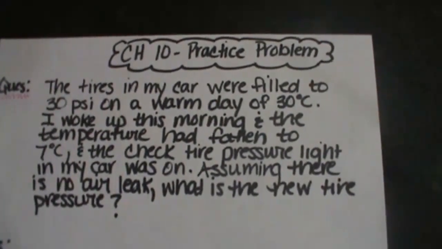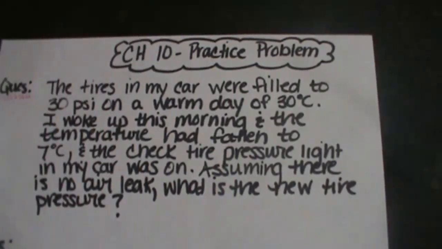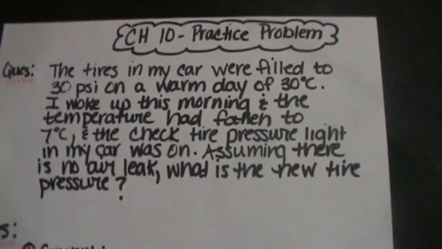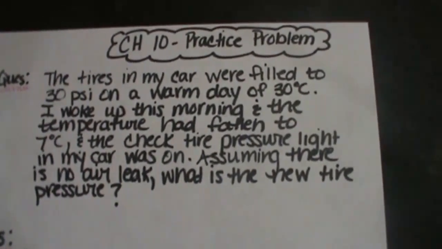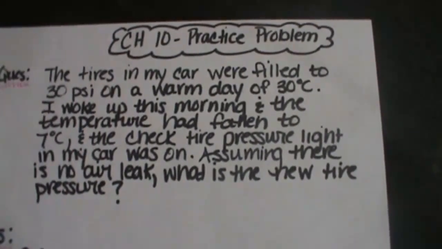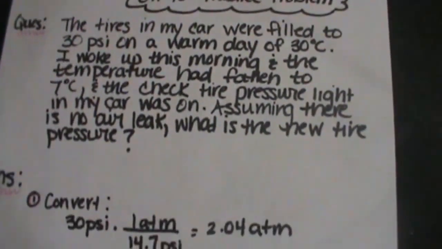I woke up this morning, actually yesterday morning, and the temperature had fallen to 7 degrees Celsius, and the check tire pressure light in my car was on. So assuming that there's no holes or air leaks, what is the new pressure in my tire?